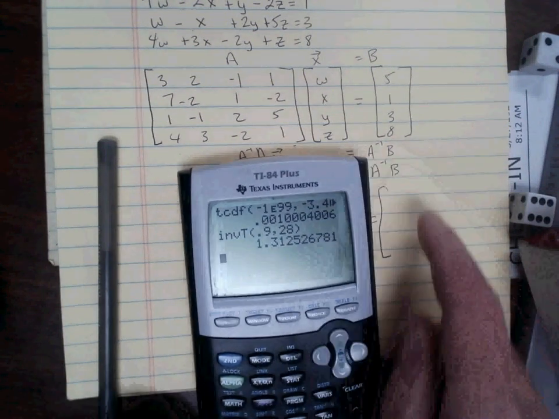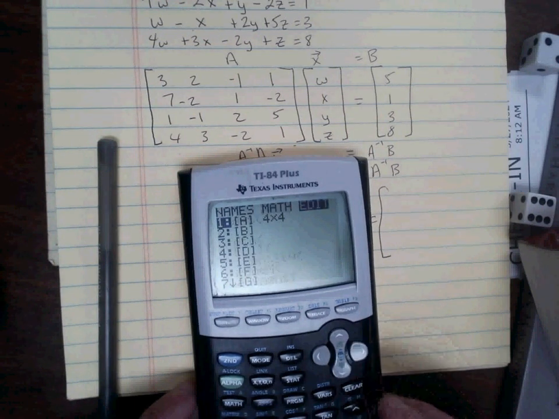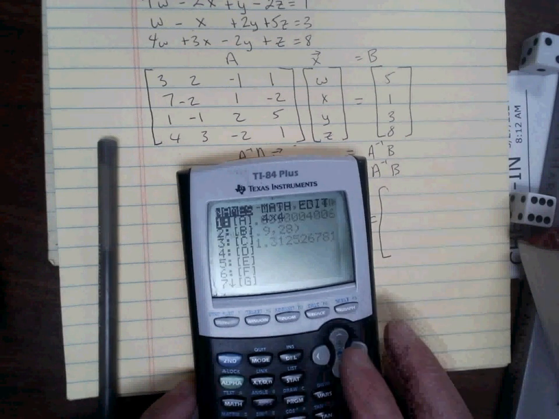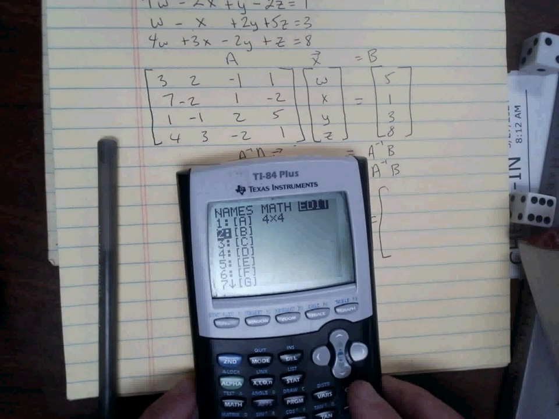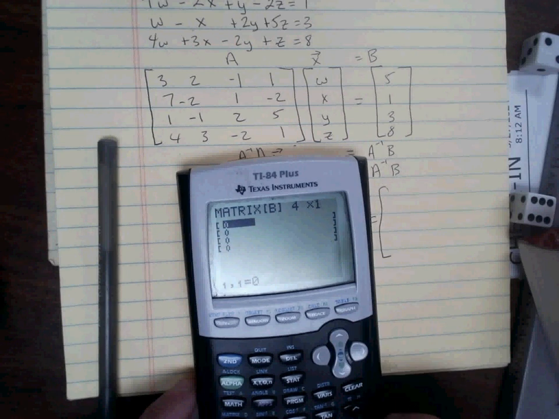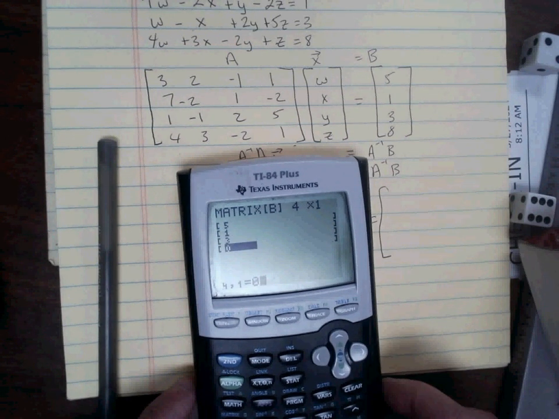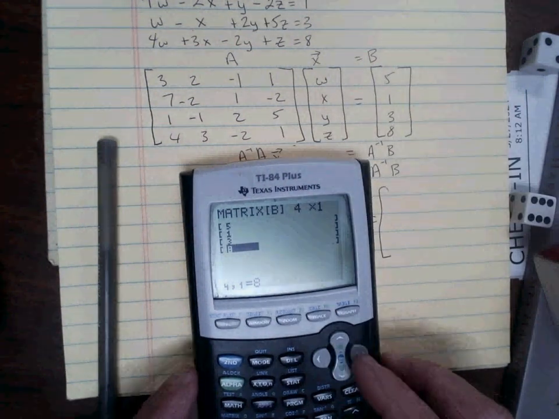Now I'm going to put this matrix B in there. Second matrix, edit, sorry. Then B. Whoops. Dang it. Second quit. Second matrix. Edit. Then B. This is going to be a 4 by 1. We're going to put the entries in there: 5, 1, 3, 8. Now I have matrix A stored in there and B stored in there.